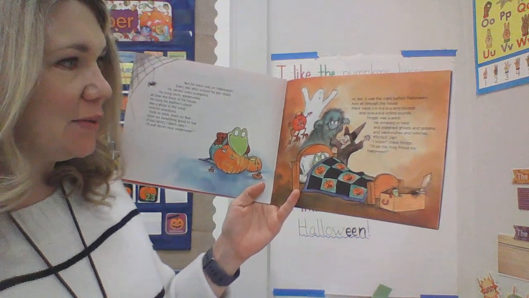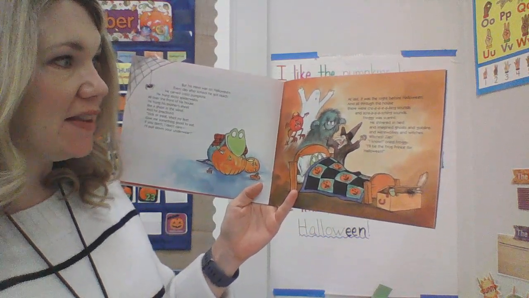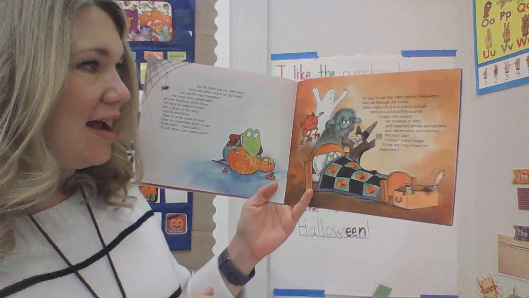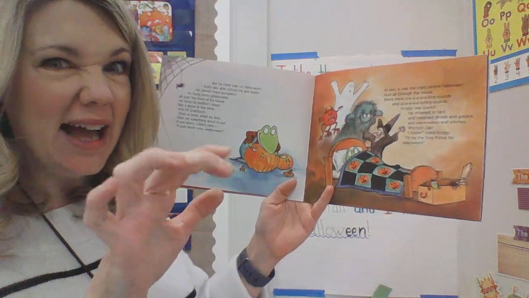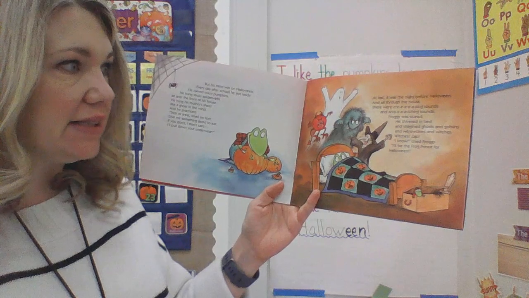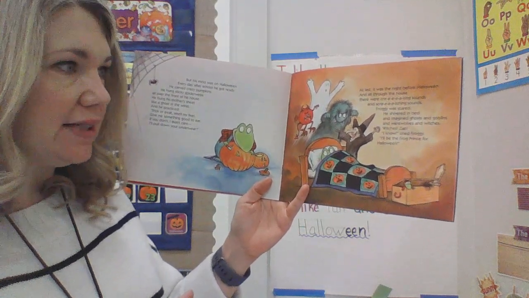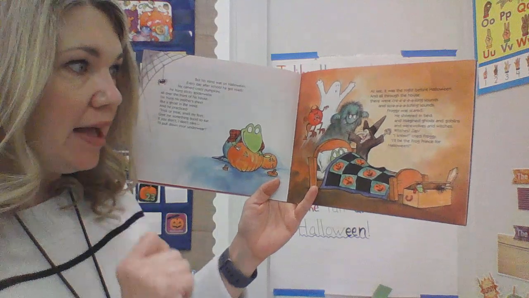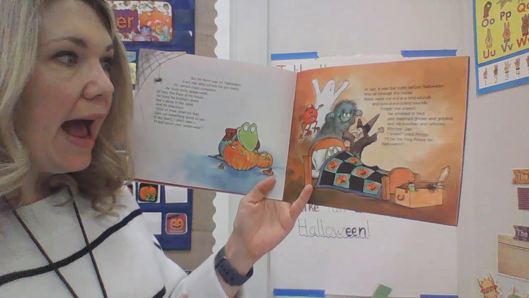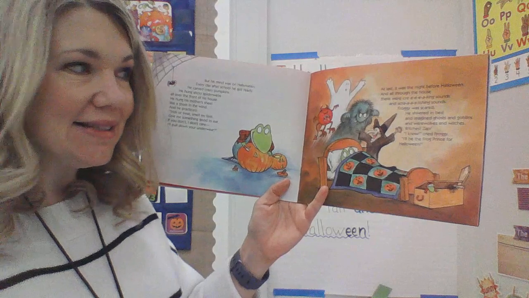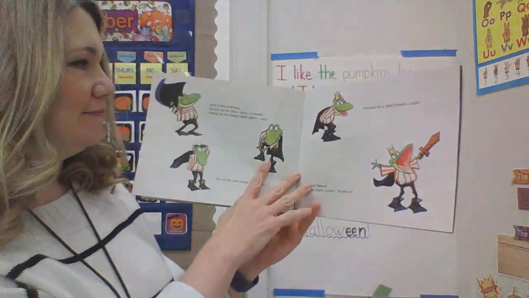At last, it was the night before Halloween, and all through the house there were creaking sounds and scratching sounds. Froggy was scared. He shivered in bed and imagined ghosts and goblins and werewolves and witches. Witches, zap! I know, cried Froggy. I'll be the frog prince for Halloween.